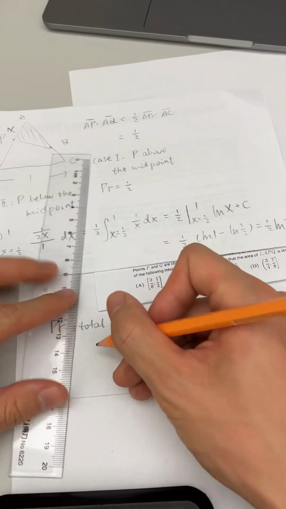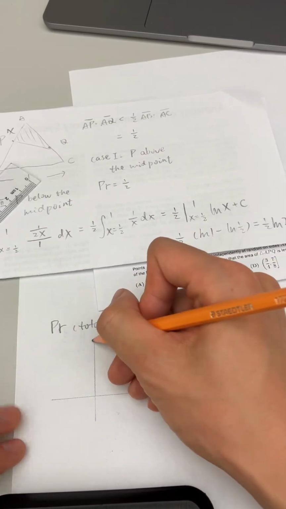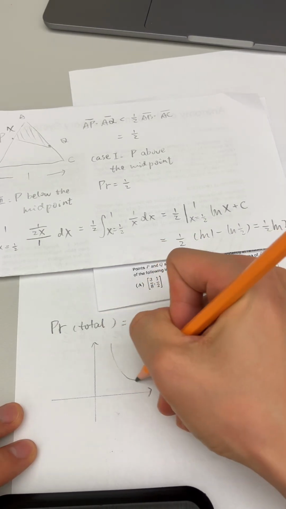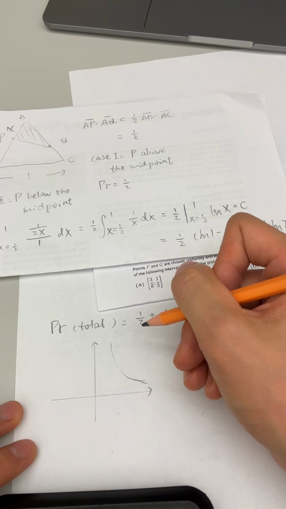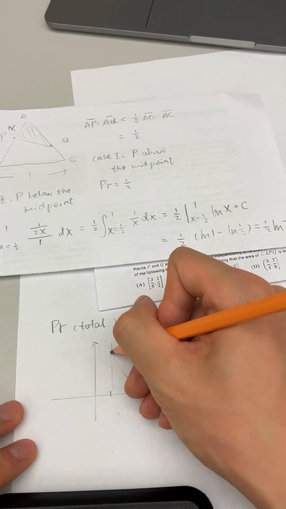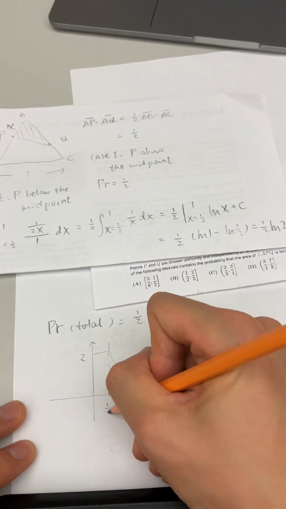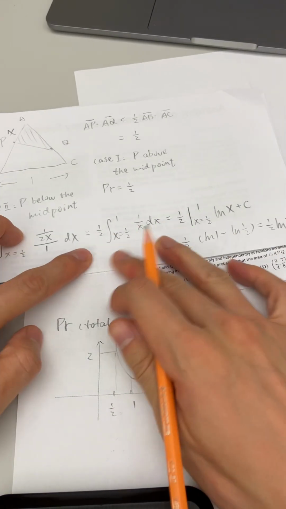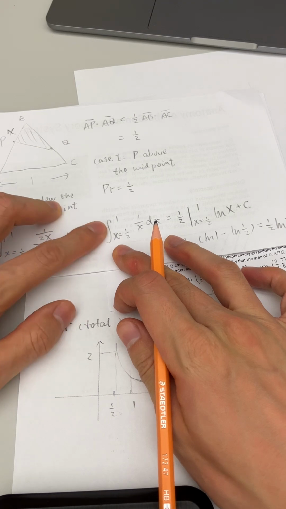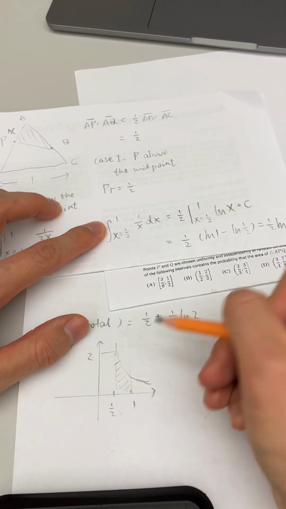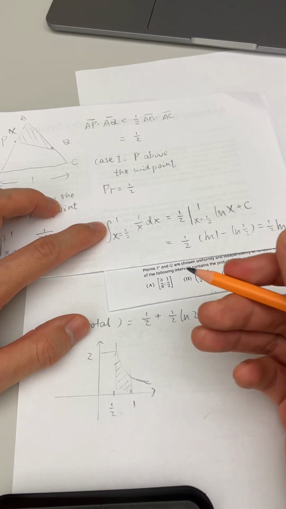You have this. Let's plot the graph of this function. Here it's 1 over x, so not hard to plot this thing, and it's from half to 1. At half, it is a 2. So basically the integral part here is just the shaded part, the area of the shaded part. And what is the area of the shaded part?